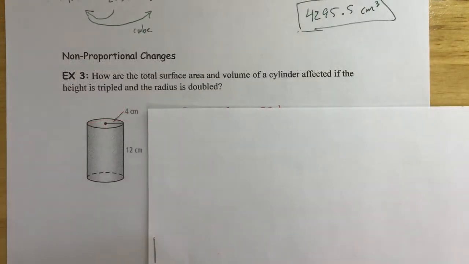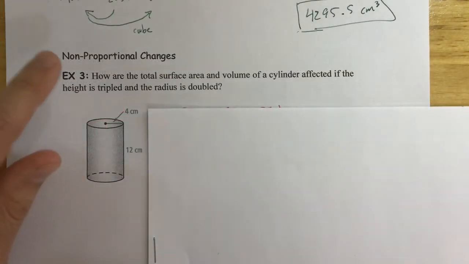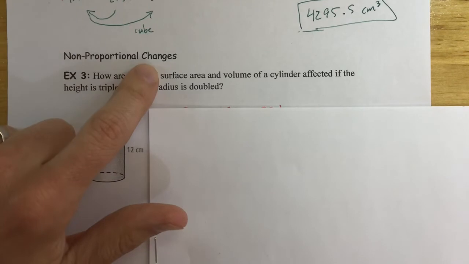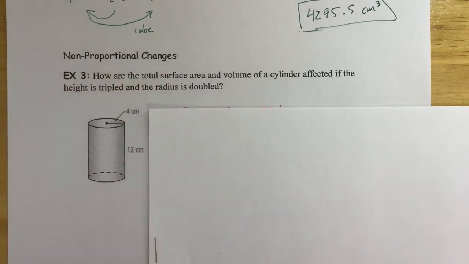All right, example number 3 is going to get us into what is called non-proportional changes. Now, technically, that doesn't even match the title of the notes, because the title of the notes is about being proportional, and being similar is being proportional. What we're going to do here is look at how the surface area or the volume could be changing if you don't change the dimensions by the same amount.